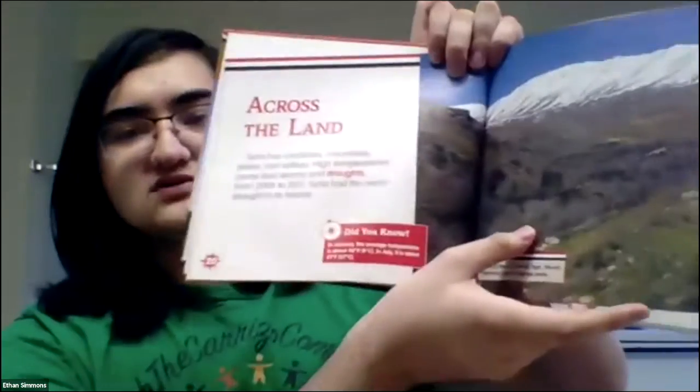Across the land, Syria has coastlines, mountains, plains, and valleys. High temperatures cause dust storms and droughts, which is when there isn't enough water. From 2006 to 2011, Syria had the worst drought in its history. Oof. A lot of things dry up. You can see those are some dead trees. Okay.